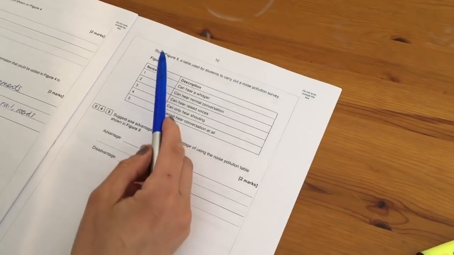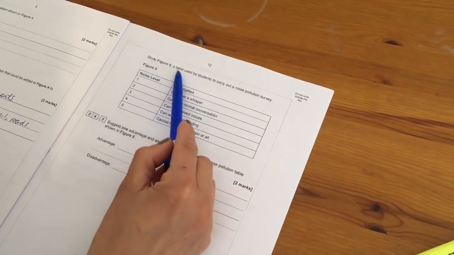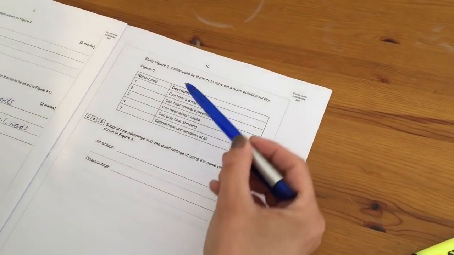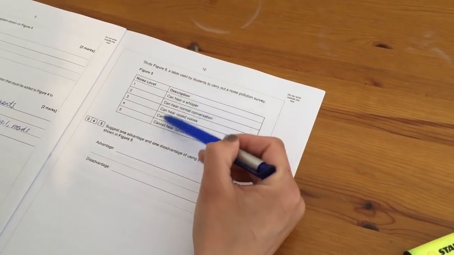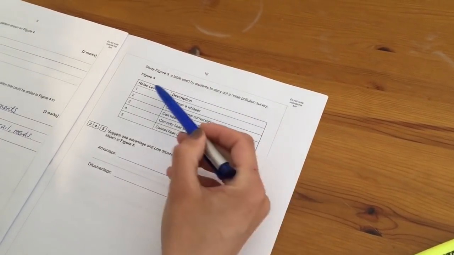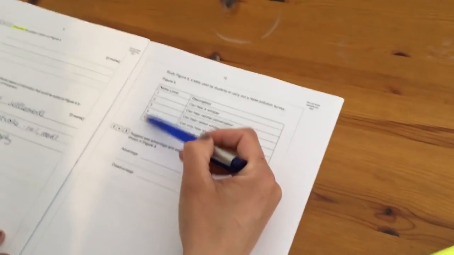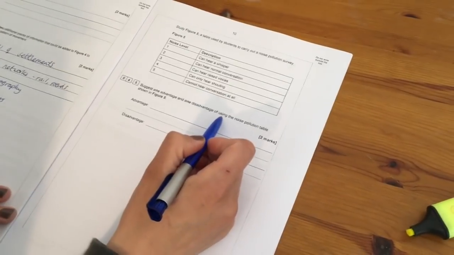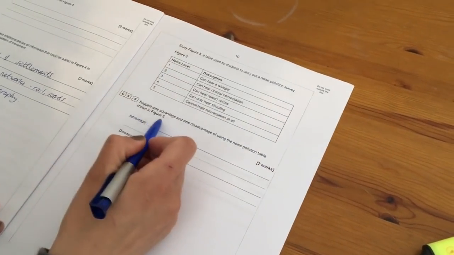So next we move on to figure 5. So study figure 5, a table used by students to carry out a noise pollution survey. So what we have here is some descriptions of the amount of noise that people can hear and the noise level rating from 1 to 5. So it says, suggest one advantage and one disadvantage of using the noise pollution table shown in figure 5.